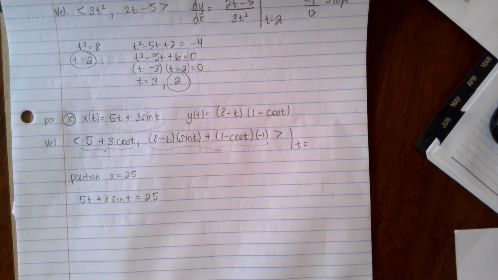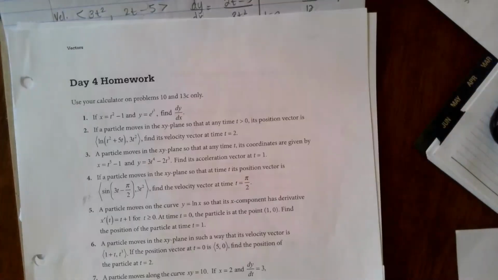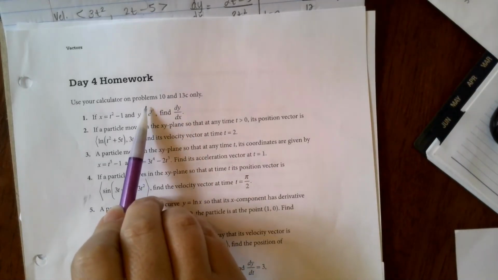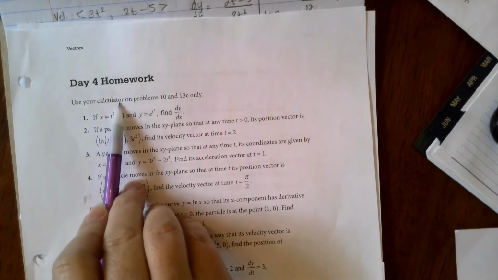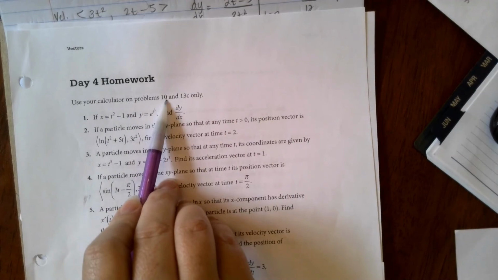Now, you can't solve that, because how are you going to solve for a t? Maybe you took a look at the top and you read the directions. Use your calculator on problems 10 and 13C only.